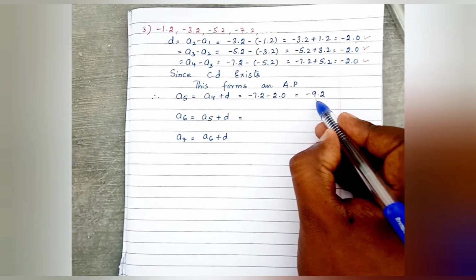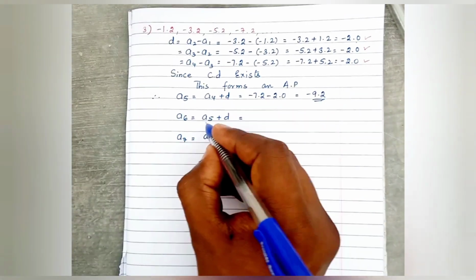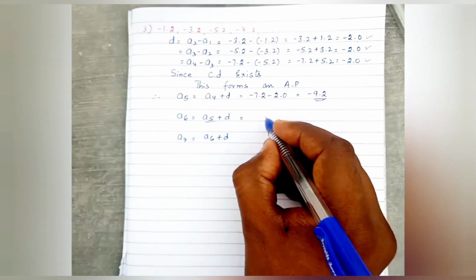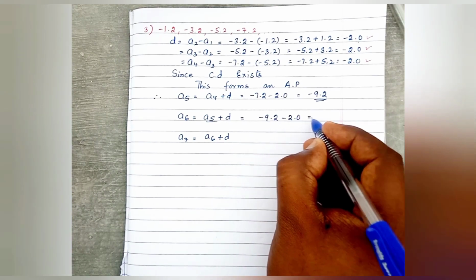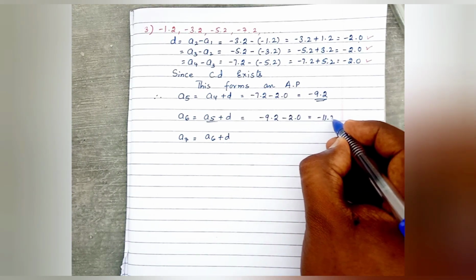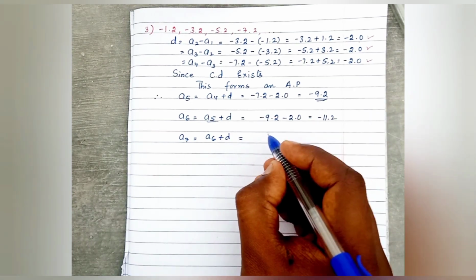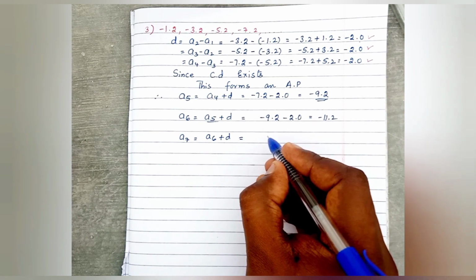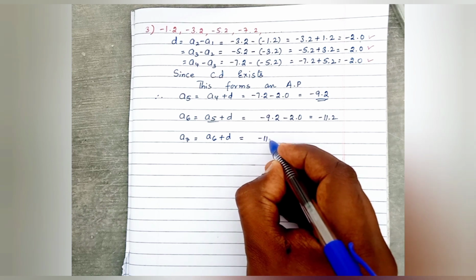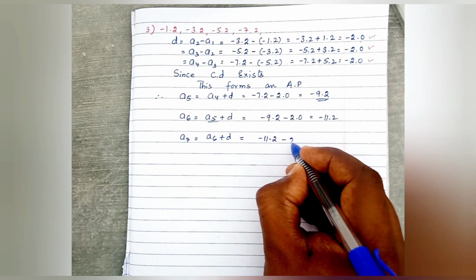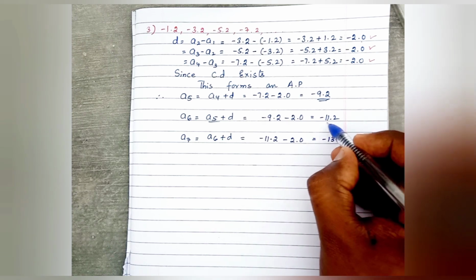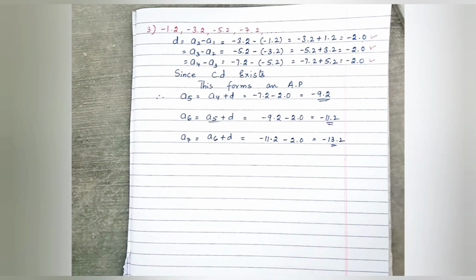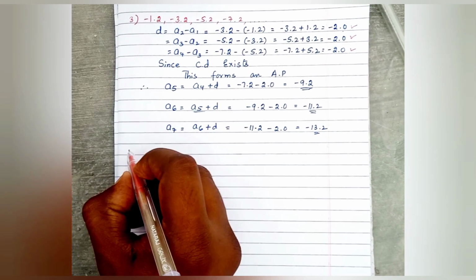If you're adding two negative numbers, you should add and put the bigger number's sign. And the same, what is A6? Minus 9.2 plus D, which is minus 2.0, what do you get? Minus 11.2. The same way, what is A7? Minus 11.2 plus D, what is D? Minus 2.0. You'll get minus 13.2. Minus 9.2, minus 11.2 and minus 13.2 are the required next three terms of the given AP.